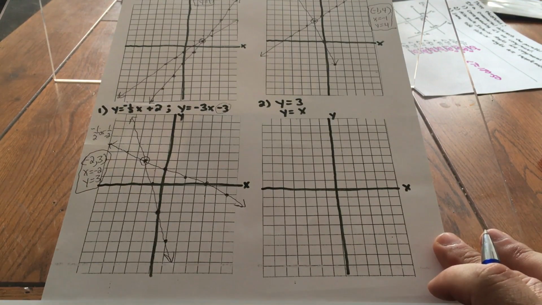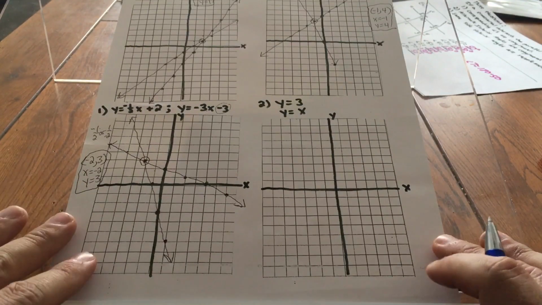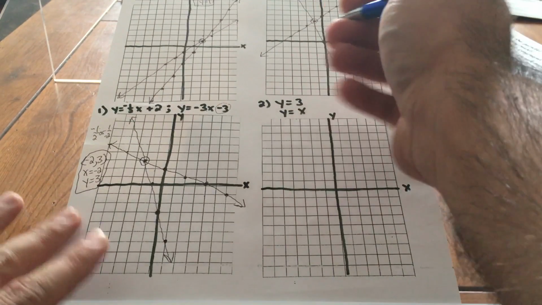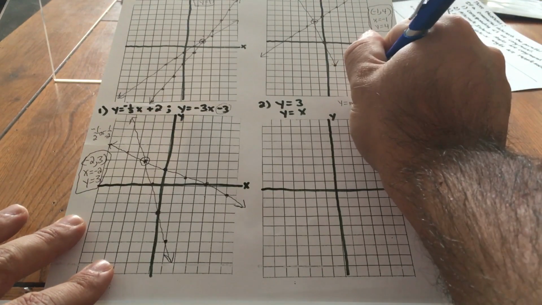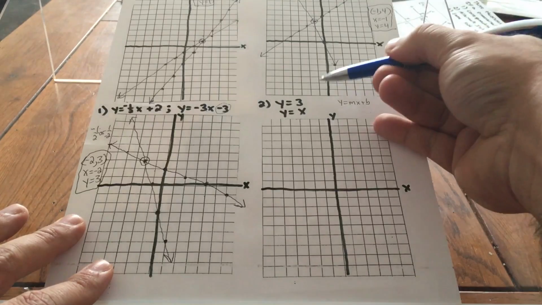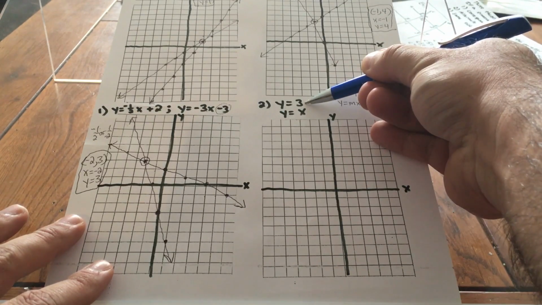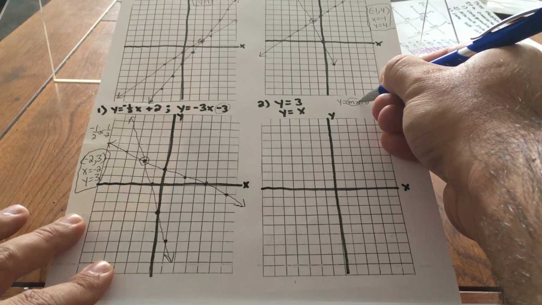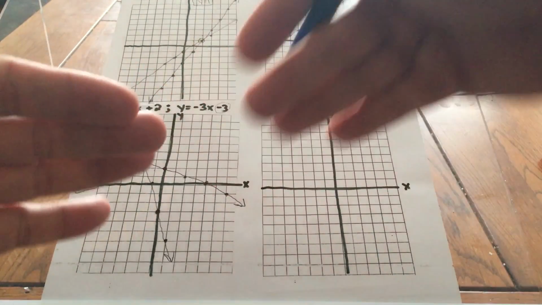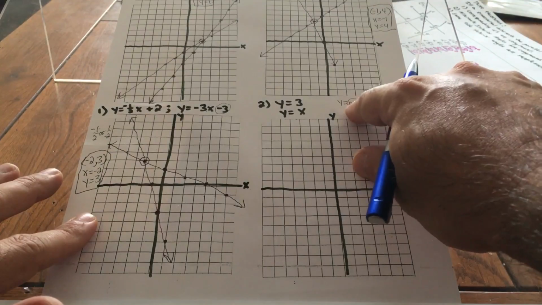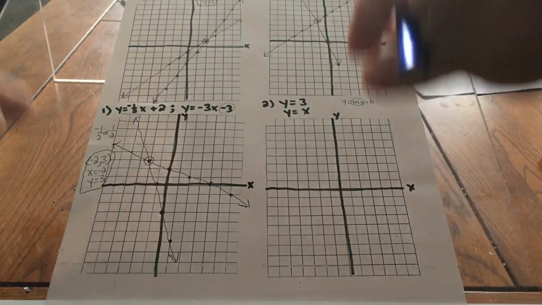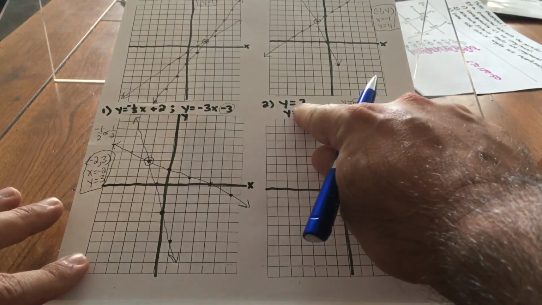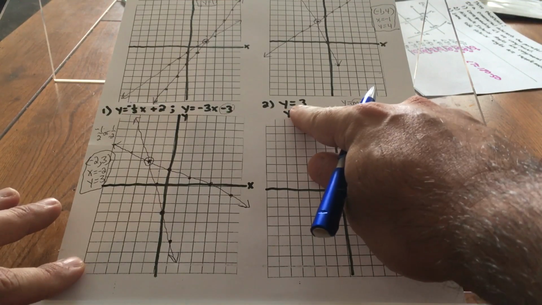All right. Now, looking at the second one, if you tried this, you might be a little bit confused. But look at it as if it's still in this y equals mx plus b form. We've got y is equal to 3. Notice the thing that's missing here is the x term. And remember, I said that the x term is what causes the slope. The m is what causes that line to slope one way or the other. What this is saying is that there is no slope.